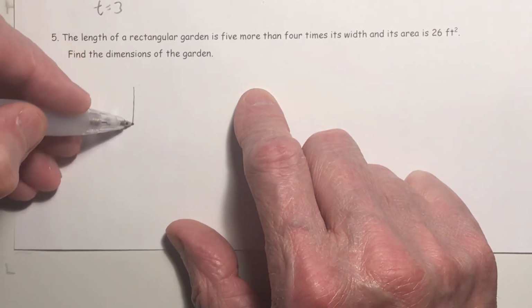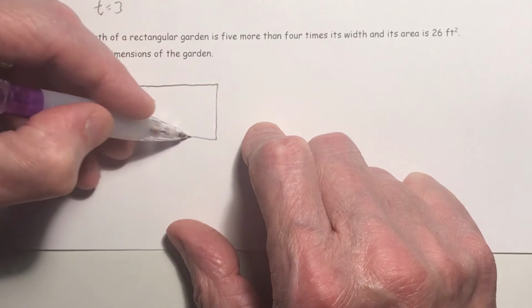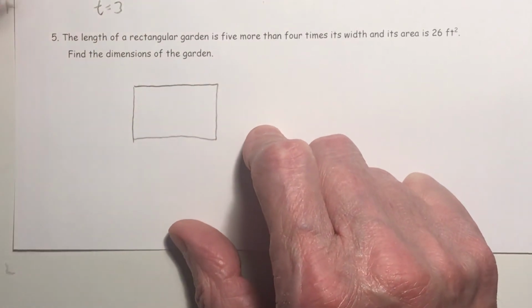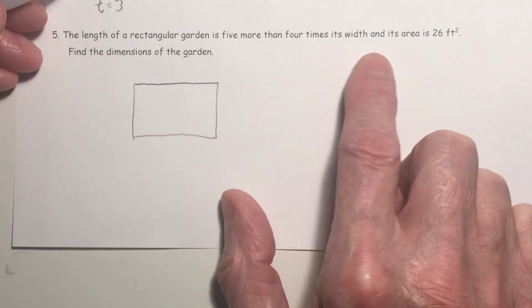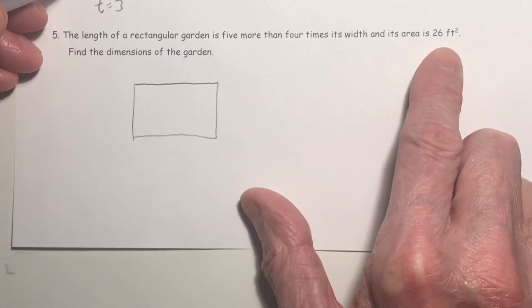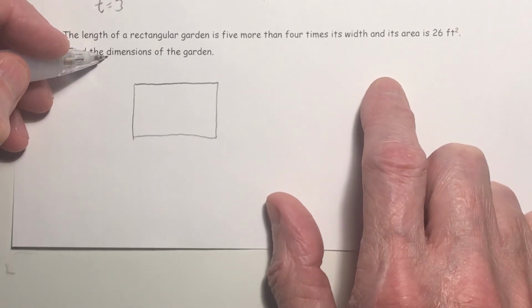We got a rectangular garden. Let's draw a little picture of a rectangle. Beautiful. The length is 5 more than 4 times the width. The area is 26 square feet. Find the dimensions, which means find the length and the width of the garden.